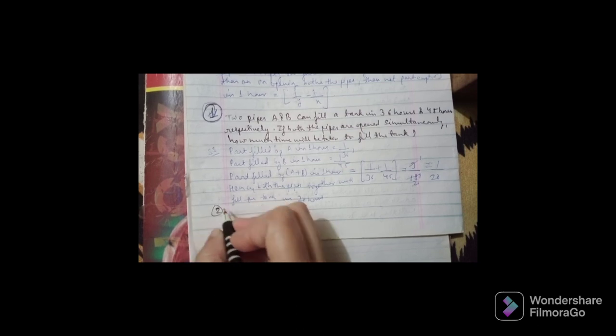Now we go for the next question, that is the second question. Two pipes can fill a tank in 10 hours and 12 hours respectively, while a third pipe empties the full tank in 20 hours. If all the three pipes operate simultaneously, in how much time will the tank be filled? That has been the question, and now we have to answer it accordingly. So we go for the same.